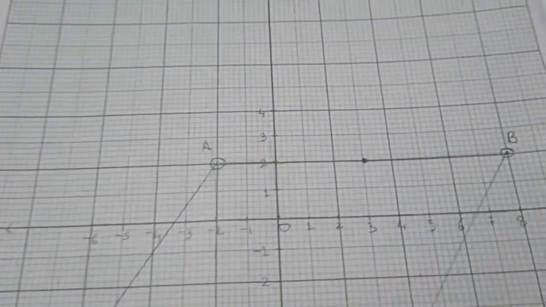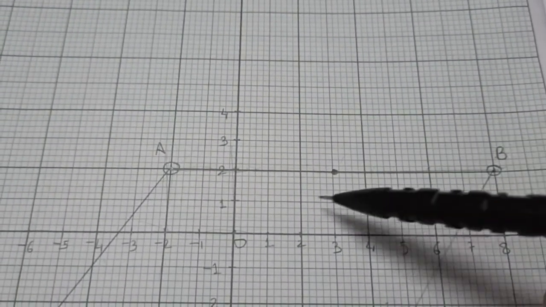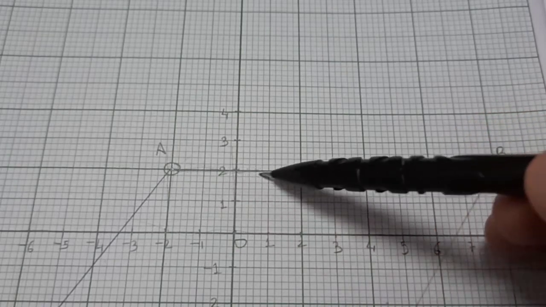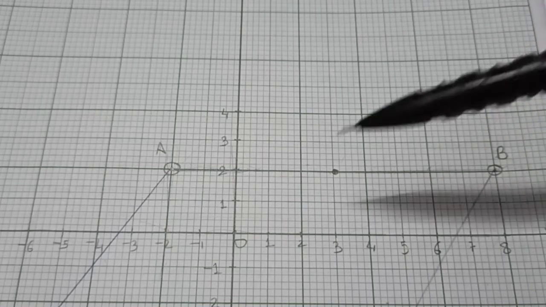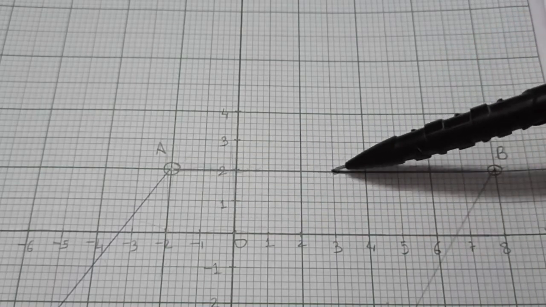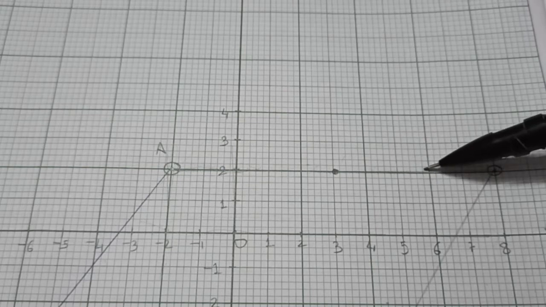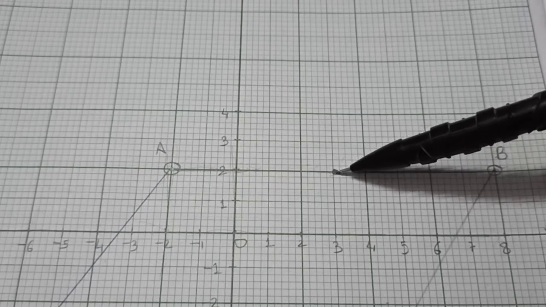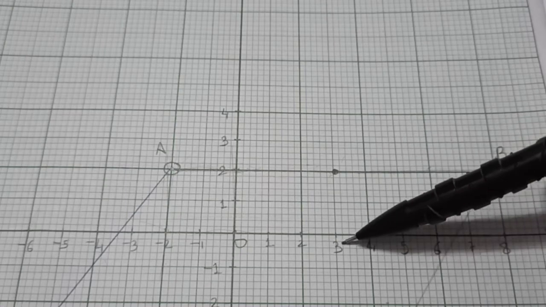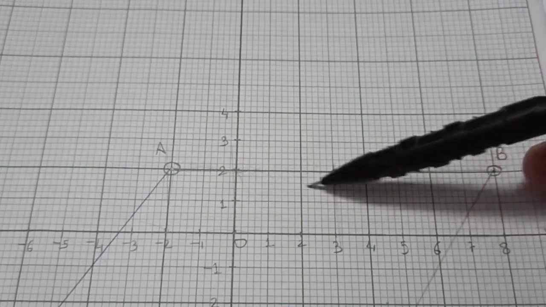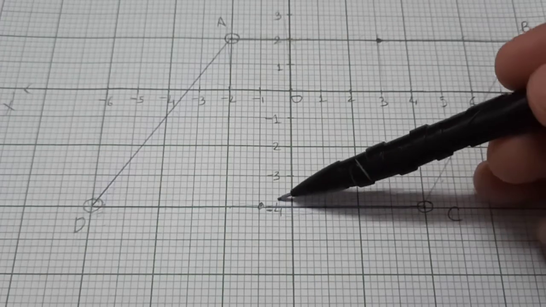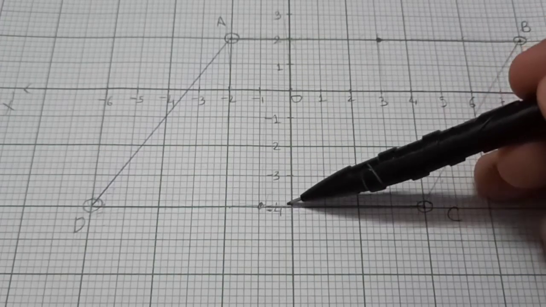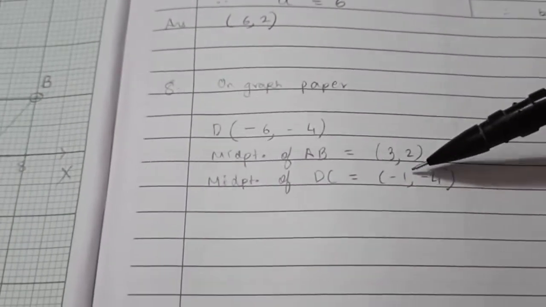Next, they want the midpoint of AB. Now, how do I do that? Well, count the number of boxes first of all. 1, 2, 3, 4, 5 boxes are there. So half of that is 2.5 boxes. So 1 box, 2 box and 2.5 box. Check again. 1 box, 2 boxes and 2.5 box. So this is the midpoint. And they want the coordinates of that. Well, that's 3 and 2. So the midpoint of AB is 3,2. Similarly of DC, 1 box, 2 box and 2.5 boxes, that's -1, -4. So the midpoint of DC is -1, -4.